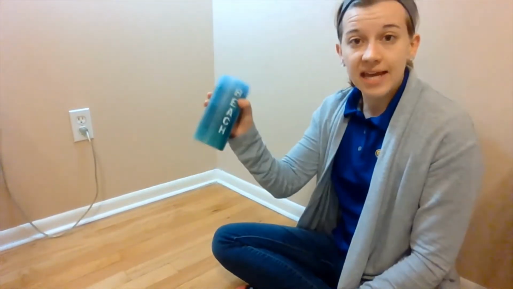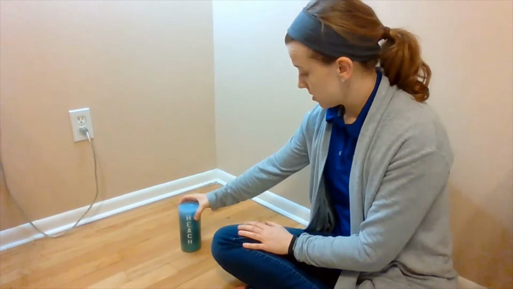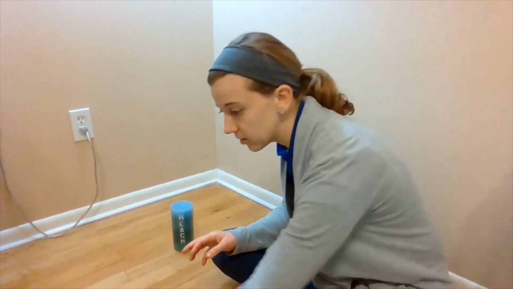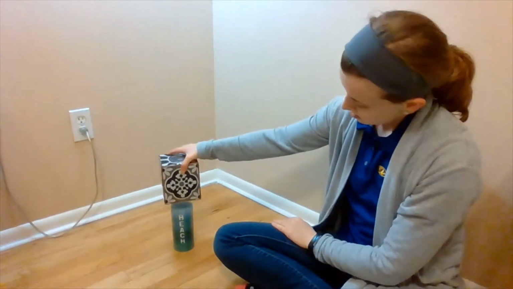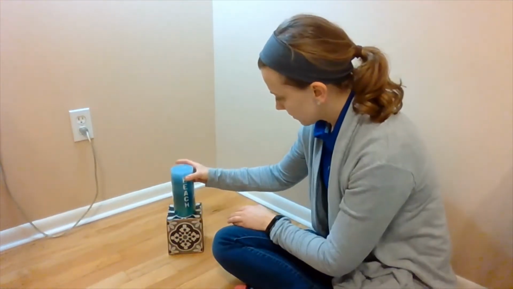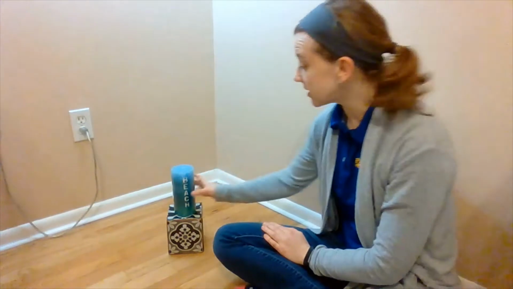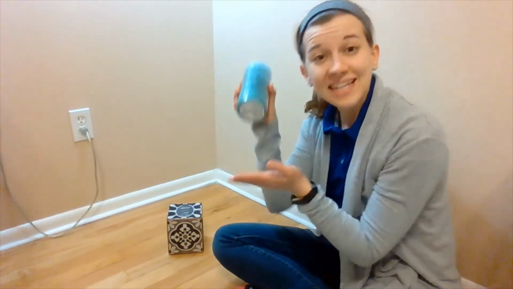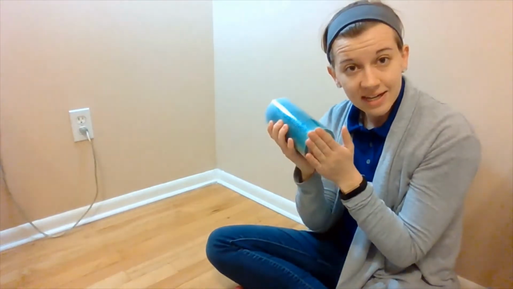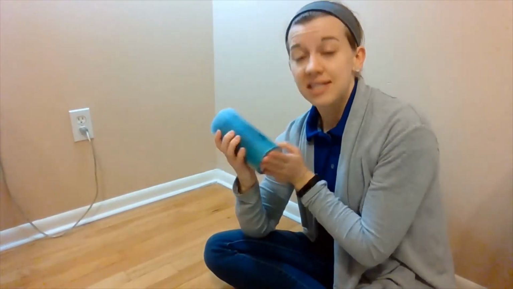Okay, how about stack? So let me place my cylinder here, and then let me put something else on top of it. Let's try putting a cube on top of it. Oh, does it work? Good. And then how about the other way too? Good. So does a cylinder stack? Yes. If a solid figure has a flat surface, like a cylinder does, it will stack. It also has a curved surface, so it will also roll.